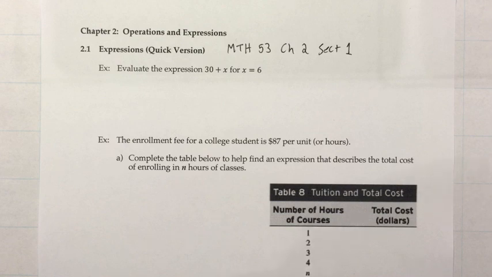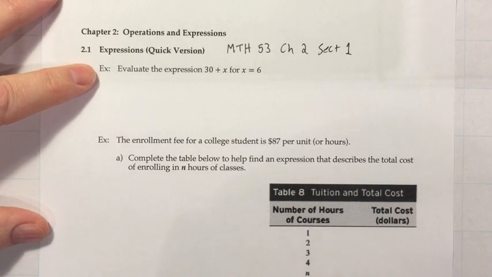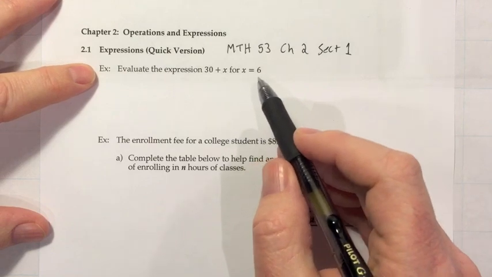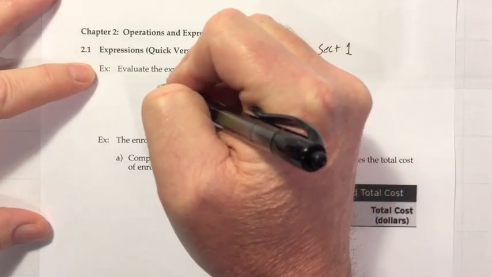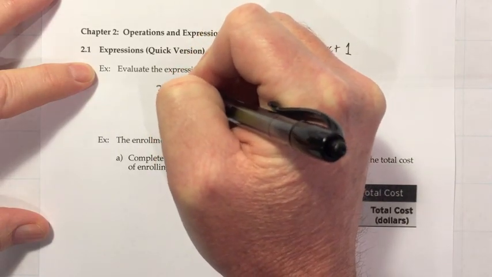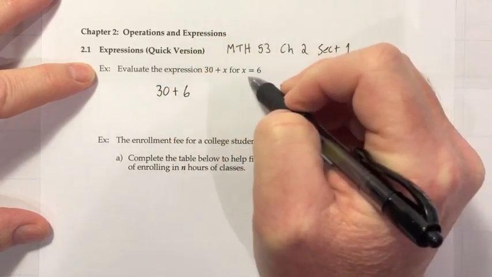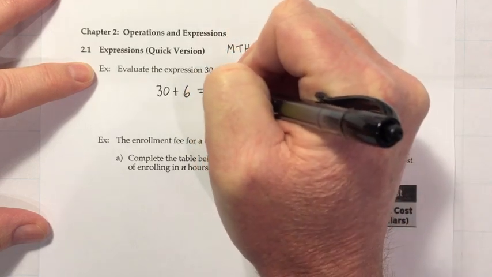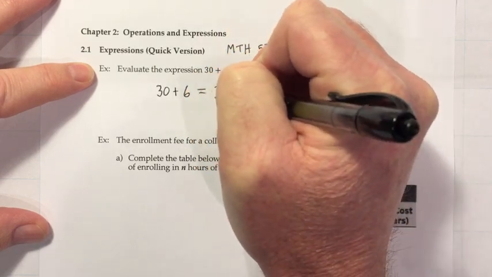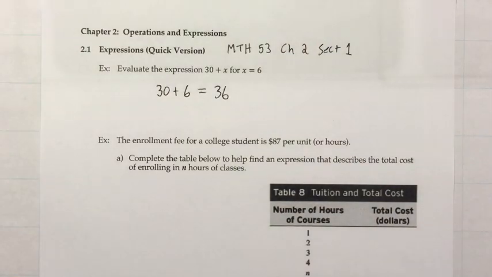First example is evaluate the expression 30 plus x for x equals 6. When we're asked to evaluate an expression for a certain value, all we are really being asked to do is plug that in and simplify. So instead of 30 plus x, we're going to do 30 plus 6. So we're substituting this 6 in for that x, and then we just simplify, so 30 plus 6 is 36. So anytime they ask you to evaluate, that's what they're looking for you to do.